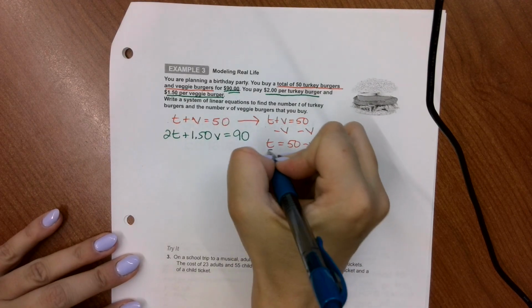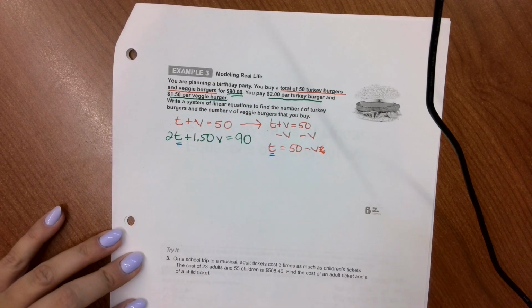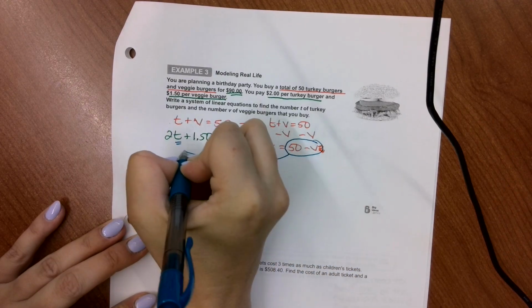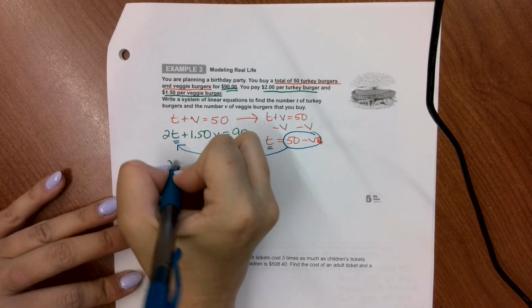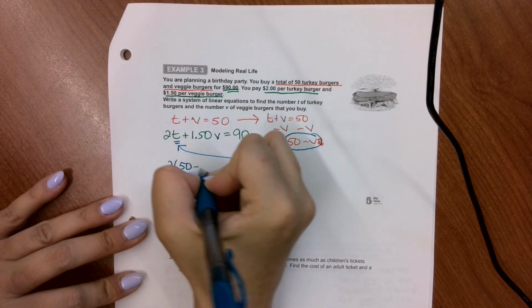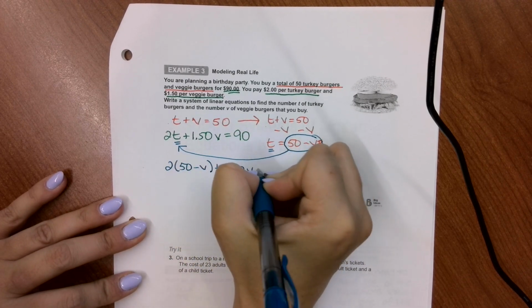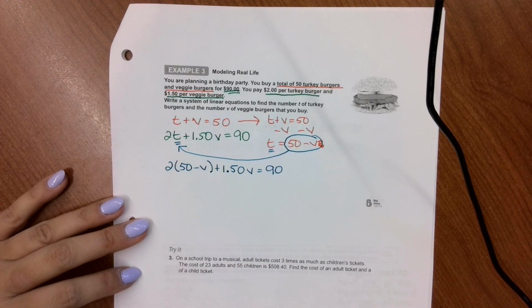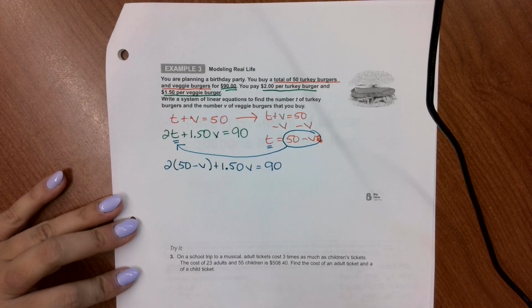Well, here's a T in that equation. Here's a T in that equation. First step, substitute one into the other. So this becomes 2 times (50 minus V) plus 1.50V equals 90. And now we have an equation that just has one variable.